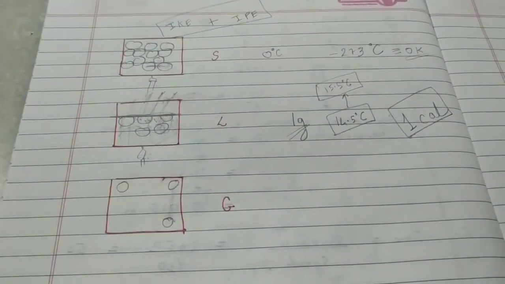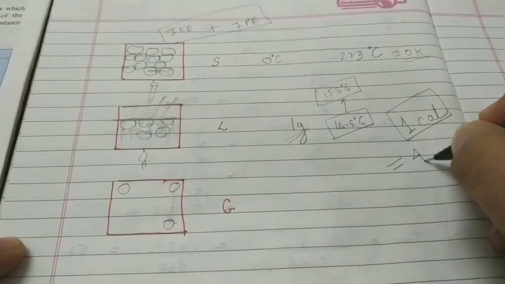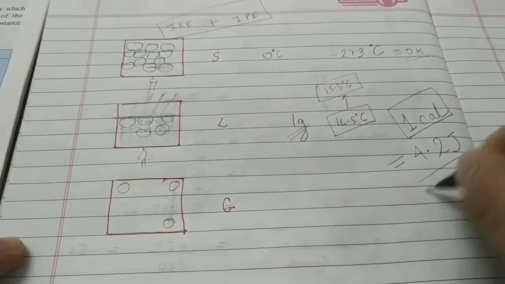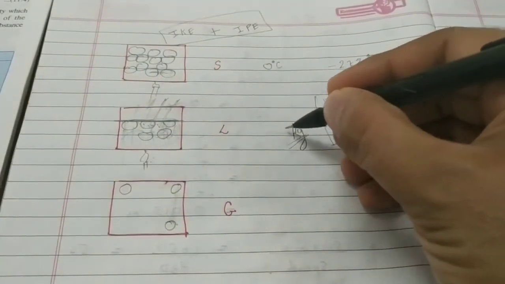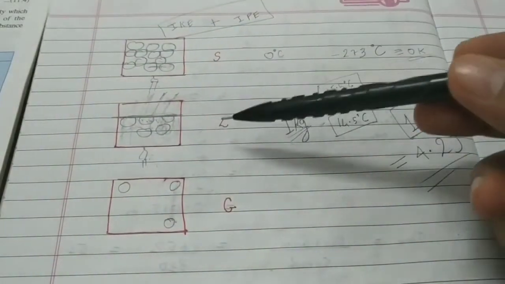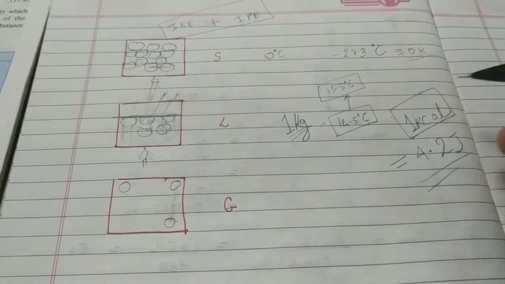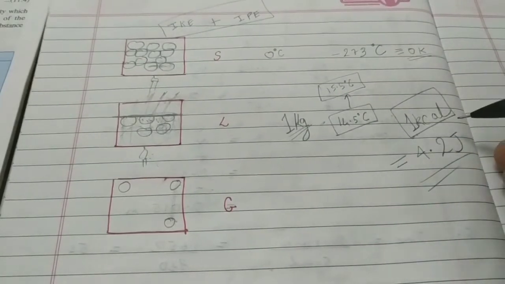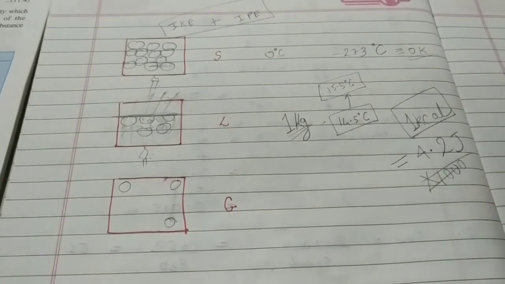The SI unit of heat energy is the same as the SI unit of any energy, joule. And 1 calorie is in fact equal to approximately 4.2 joule. So we need to learn this conversion. What about a kilocalorie? Well, if you have 1 kg of water and you heat it to increase the temperature by 1 degree Celsius, then we say that the heat provided is 1 kilocalorie, which will be equal to 4.2 into 1000 joule, of course.